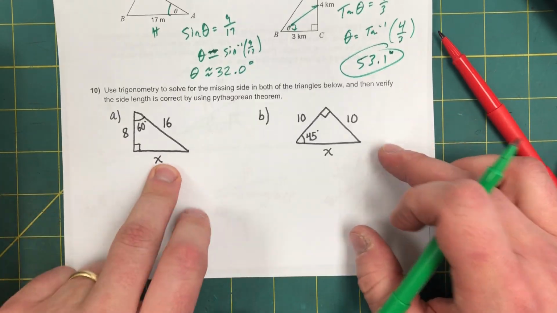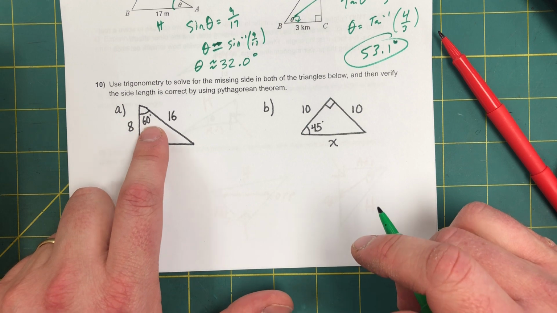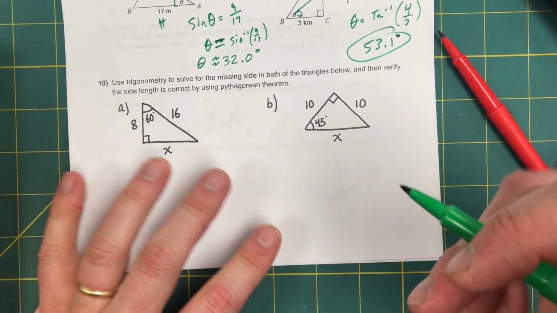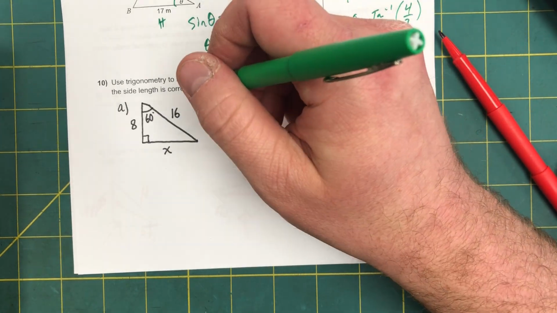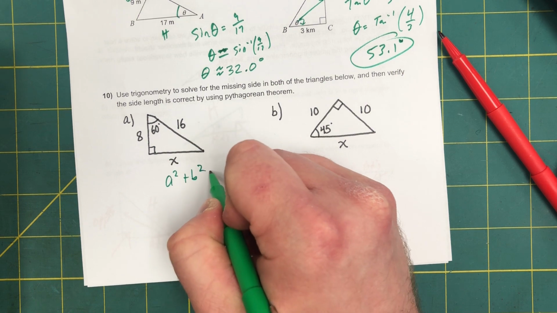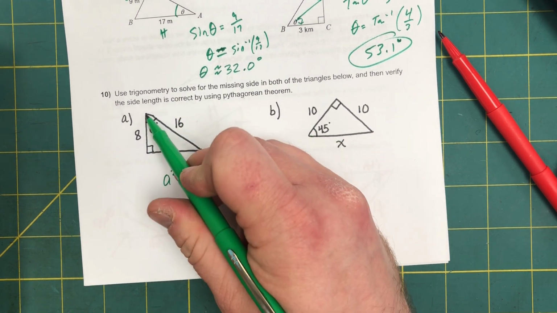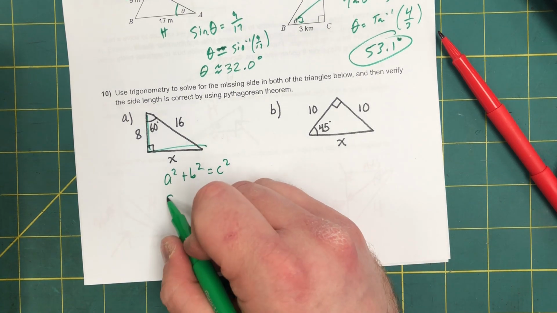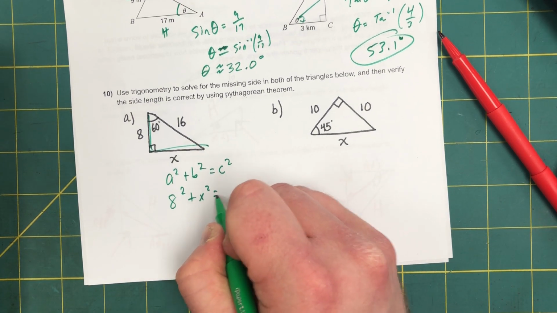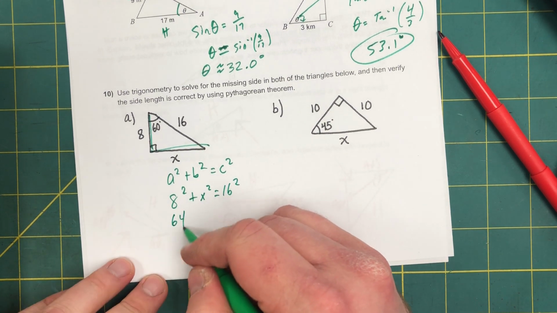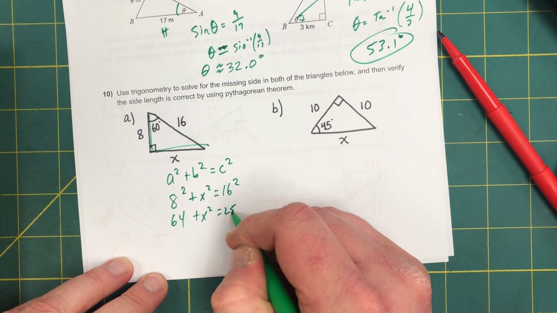We could use trig to find this third side here because I have the 60-degree angle and I could pick two of these and use sine, cosine, or tangent and figure out which one to use. Or it's a right triangle, I could just use a squared plus b squared equals c squared. Remember the two legs, the things touching the right angle, are a and b. So I can say 8 squared plus x squared is equal to c squared, 16 squared. That's 64 plus x squared is equal to 256.